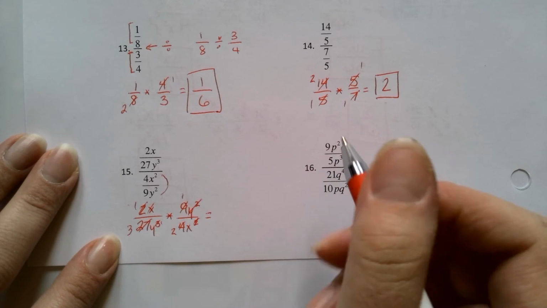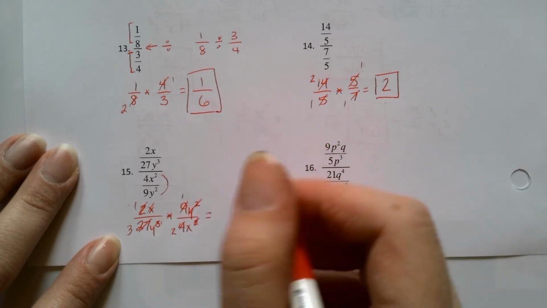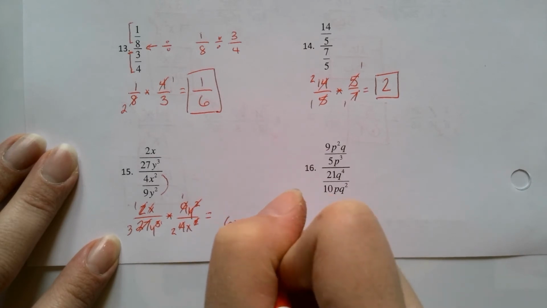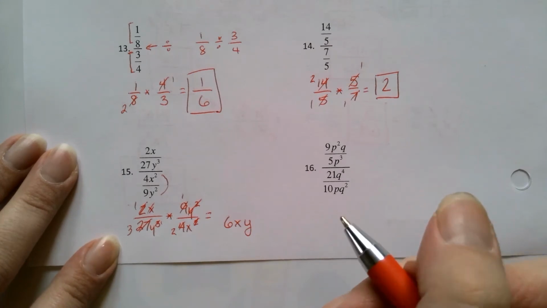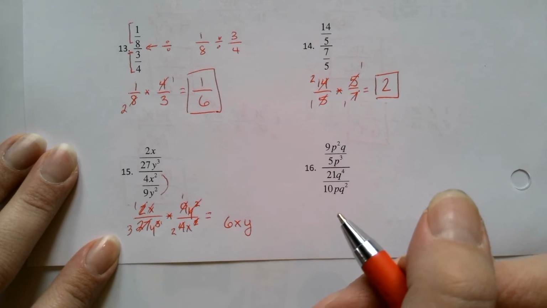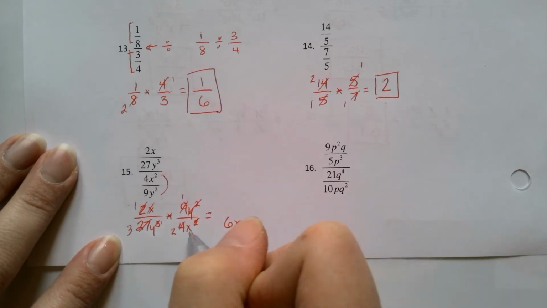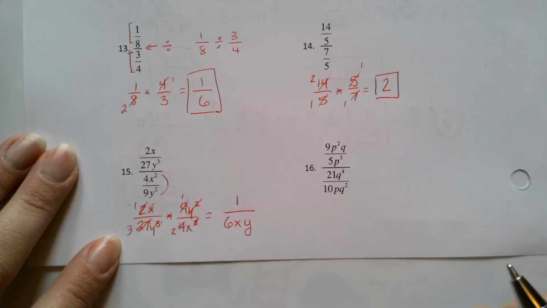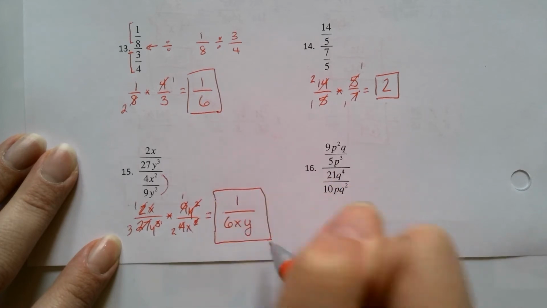And a little bit messy, one of the mistakes that people make is they will put the answer as a 6xy. And there is a problem with that, because if I have the 6xy, I got it wrong, because the 6 and the x and the y were in the denominator. So there should be a 1 on top. So be really careful with where it's left.